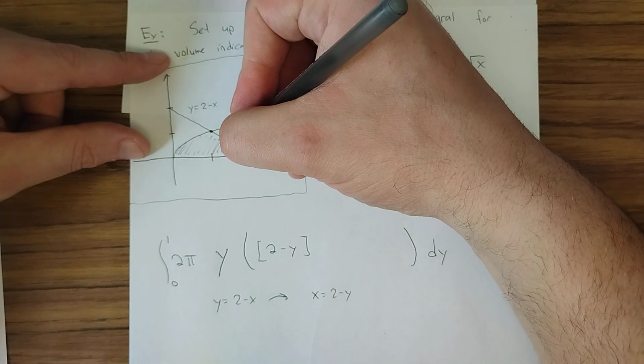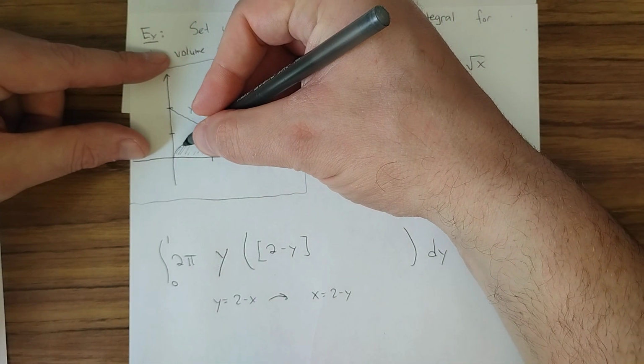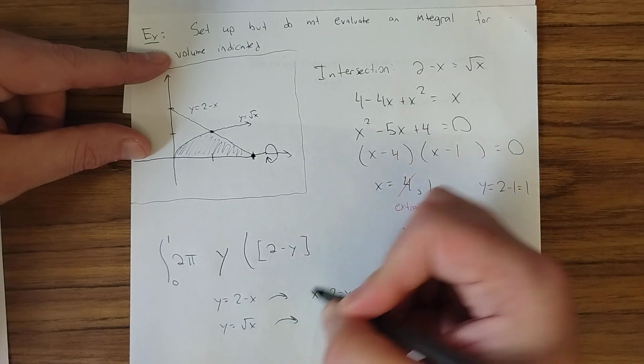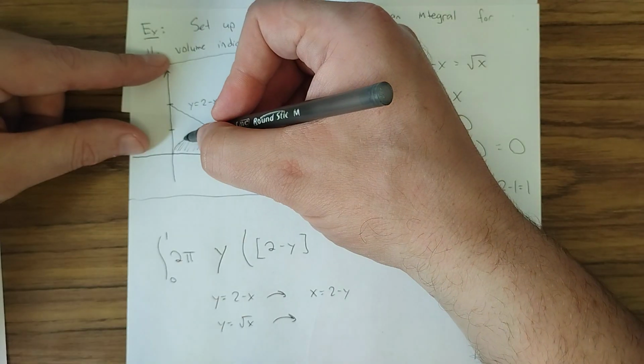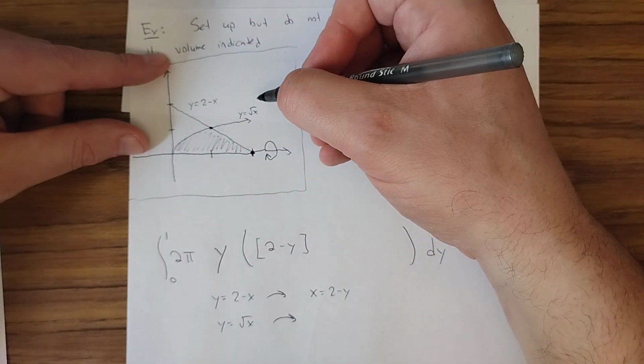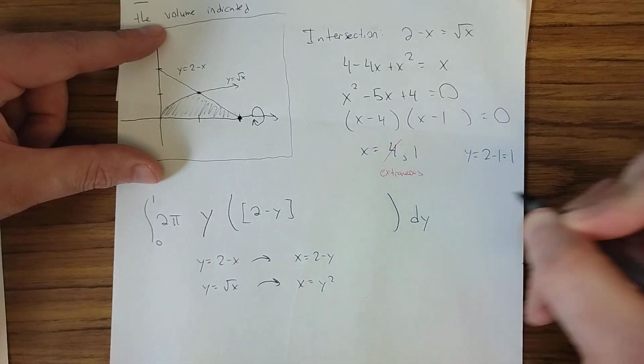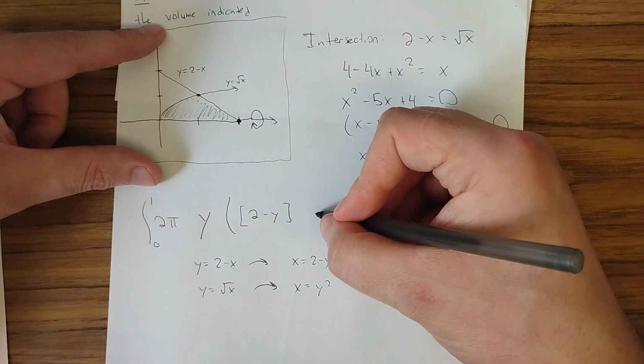So that's this x coordinate. And then I'm going to subtract this x coordinate. So that's on this curve, y equals square root of x. And I solve that for y. I get x equals y squared.